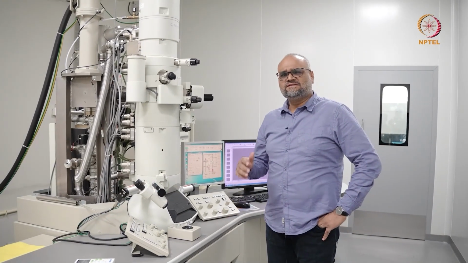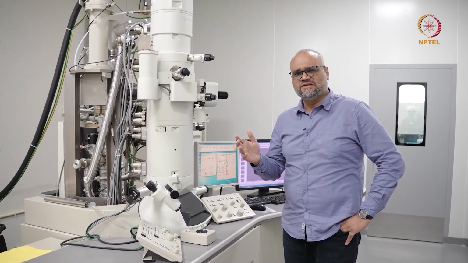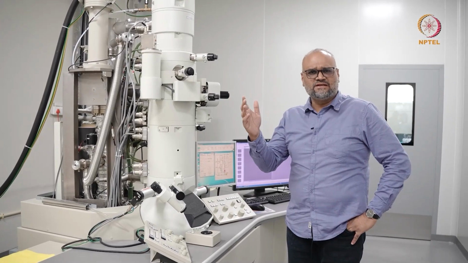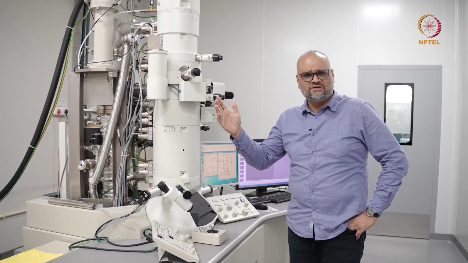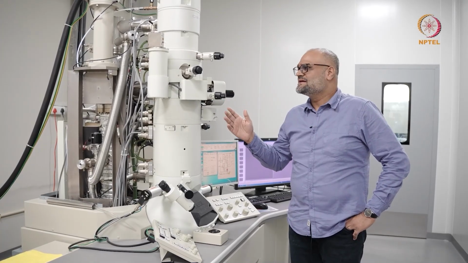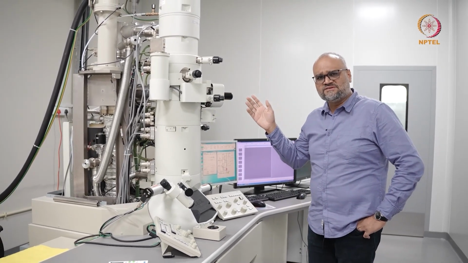So as you've seen, the general layout of any transmission electron microscope is you withdraw the power from the main line, which is either 230 volts or 110 volts, depending on where you are. And from there, if required, this instrument being from a Japanese manufacturer, we have a step-down transformer.